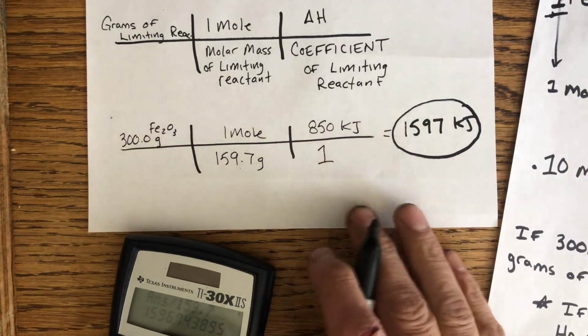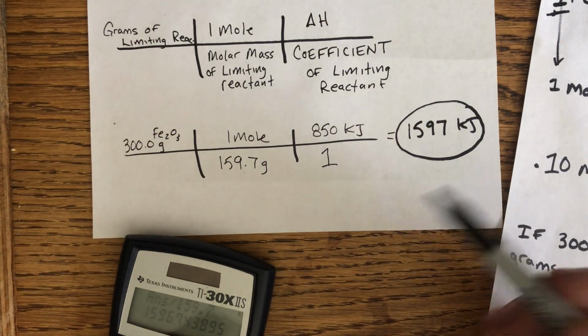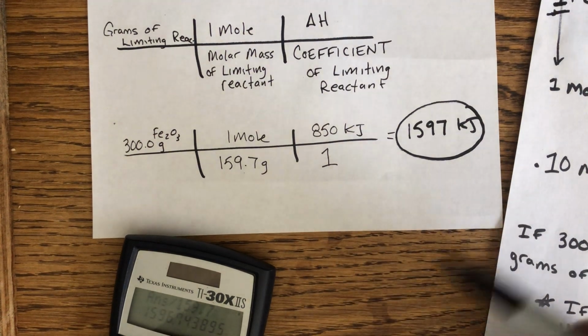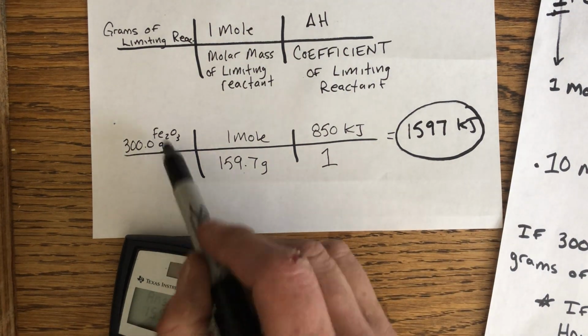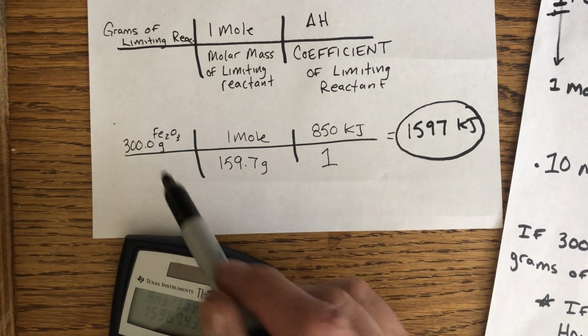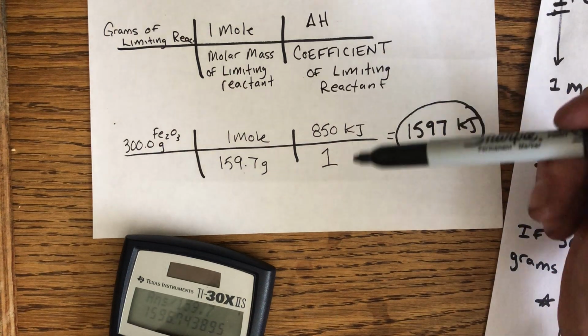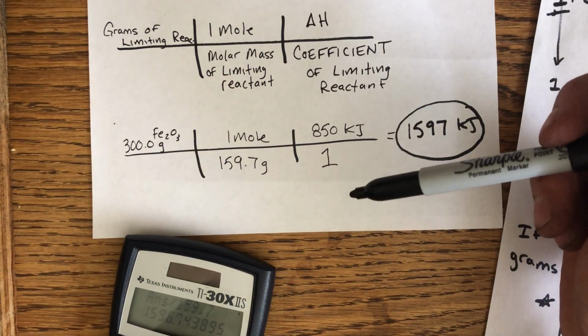And so that's the amount of energy that is going to come out of this reaction, given that we have 300 grams of iron oxide. And of course, we're going to have a bunch of unreacted aluminum left over.